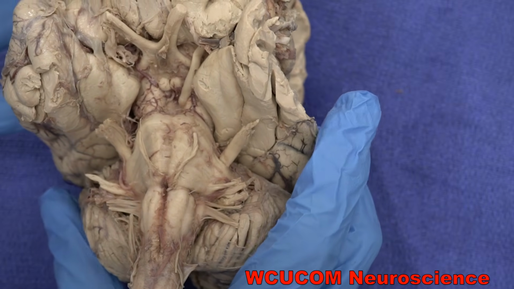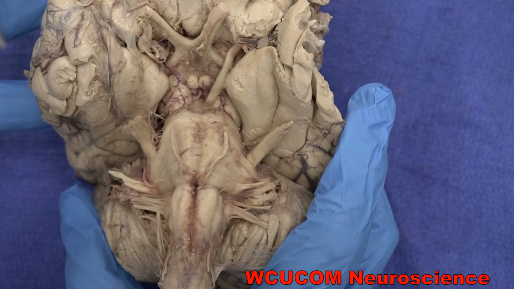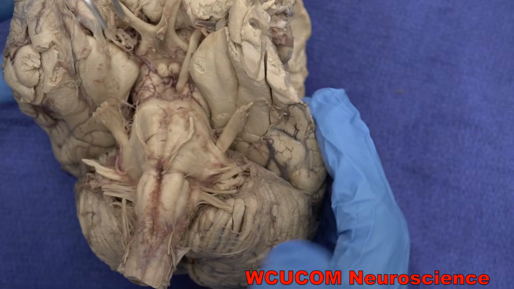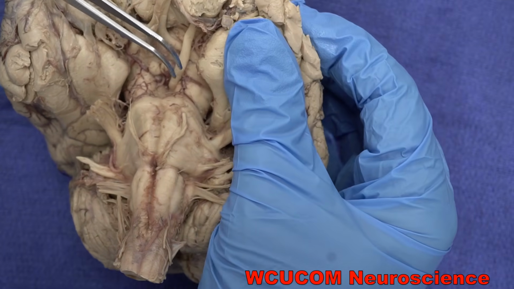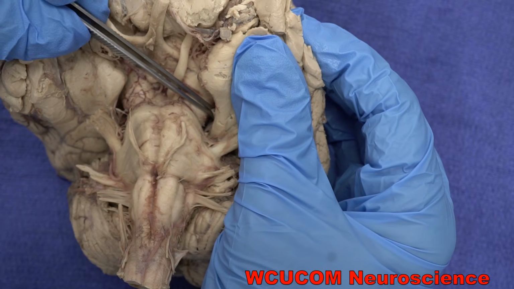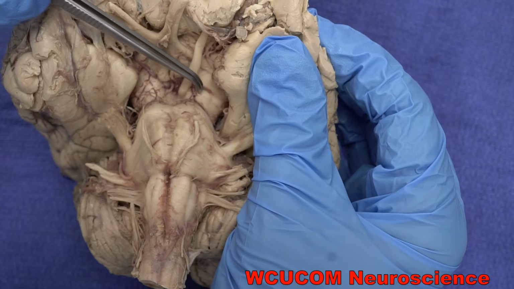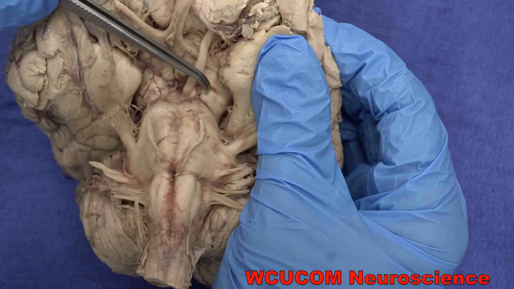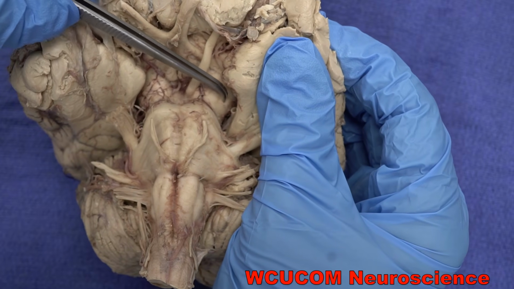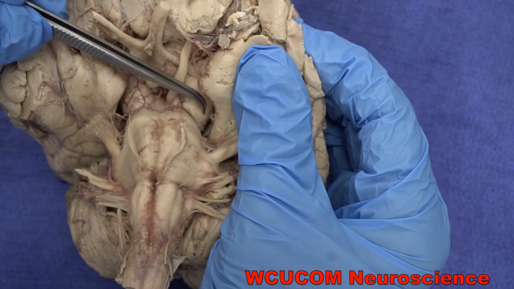And the remaining two nerves, trochlear number 4 and oculomotor number 3, are nerves of the midbrain. Unfortunately, the trochlear nerve is missing from the specimen. It would be coming down about here. This is our only nerve originating from the dorsal aspect, and normally we would see it curving down here. It is missing, so trochlear nerve, number 4.